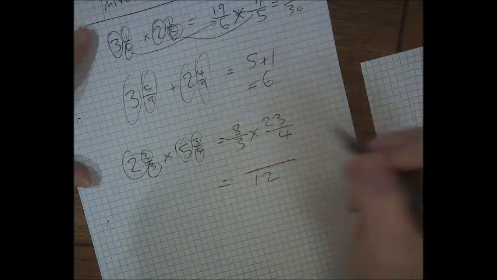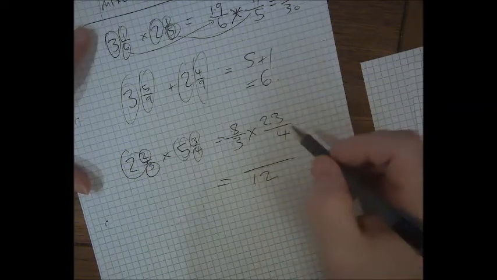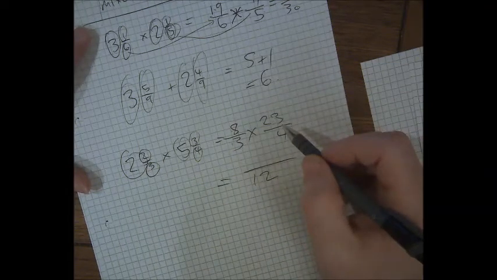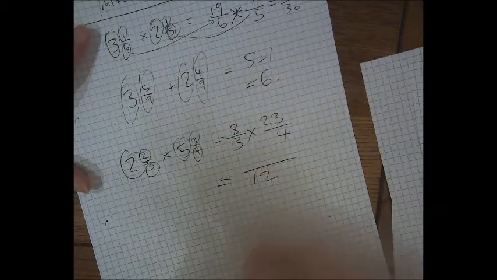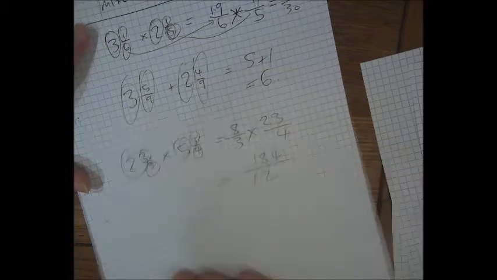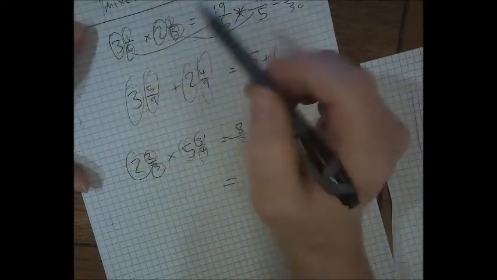8 times 23, times by 8 is dead easy. You just double 3 times. 46, 92, 184. Okay, so that's when mixed fractions are a disaster.